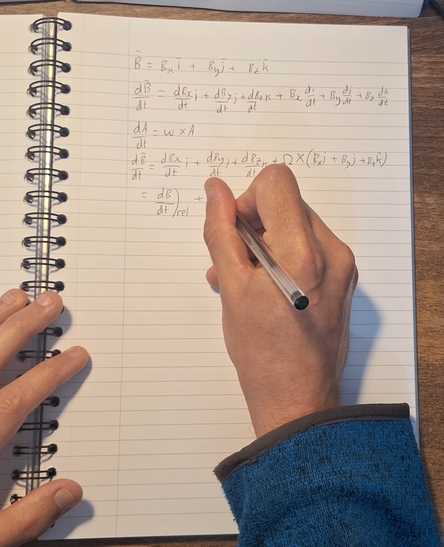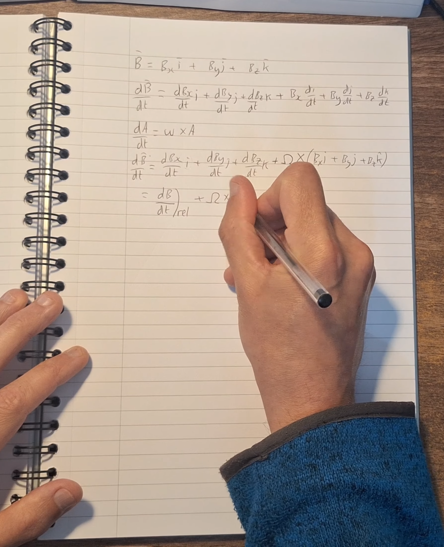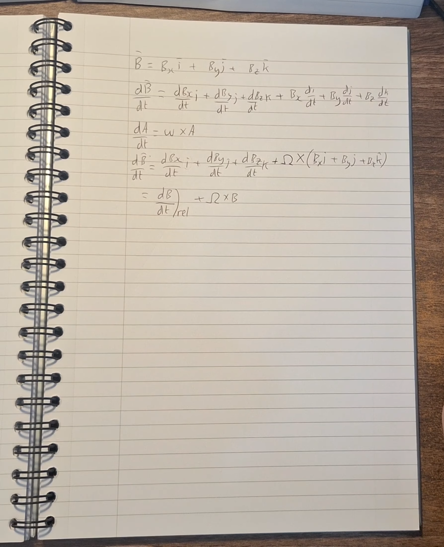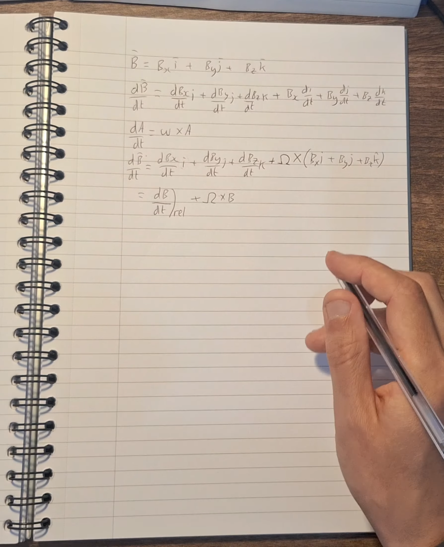Plus the angular velocity cross b. Then we take the second derivative of that.